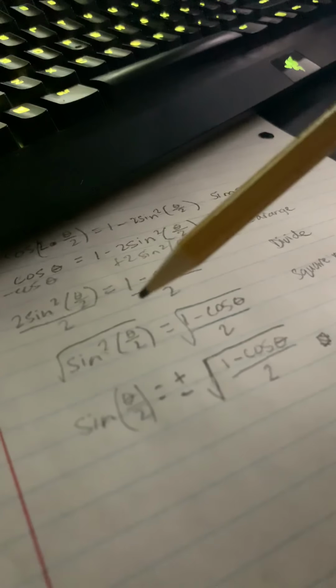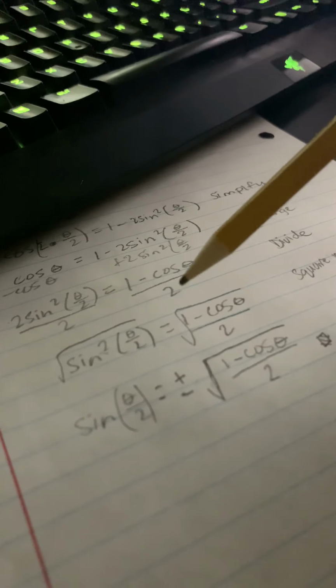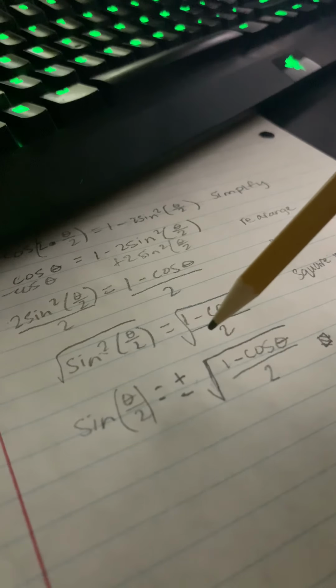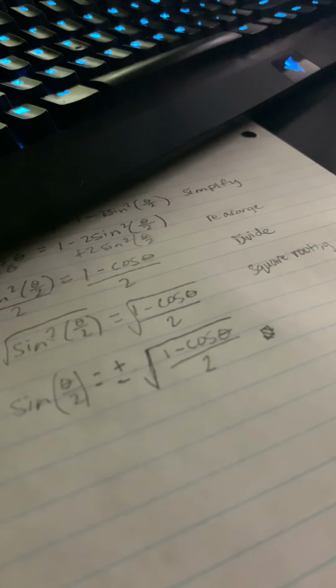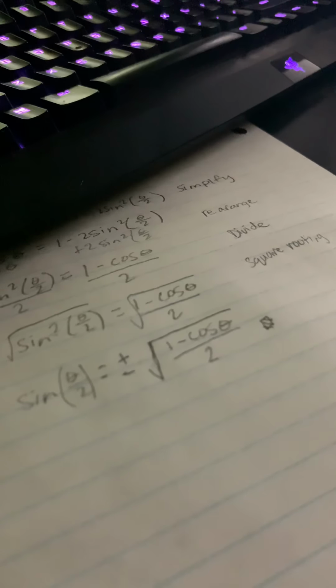Leaving us with sine theta over 2 equaling positive or negative square root of 1 minus cosine theta all over 2. And that's the sine half angle identity derived using that version of the cosine double angle identity. That's it.